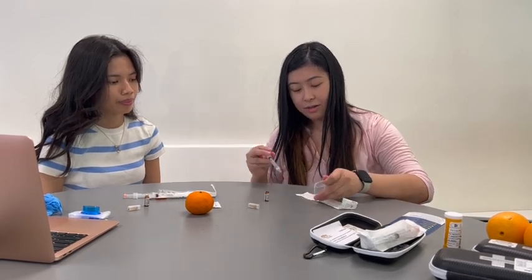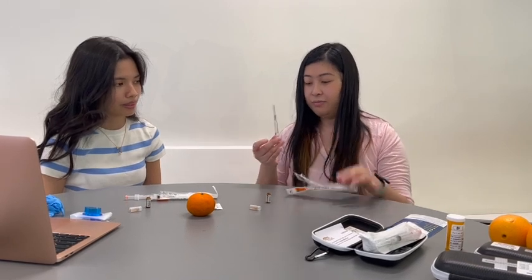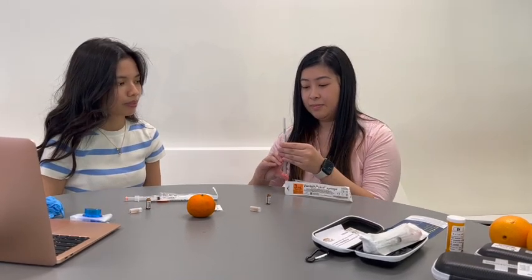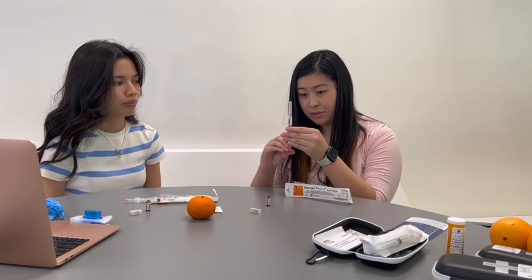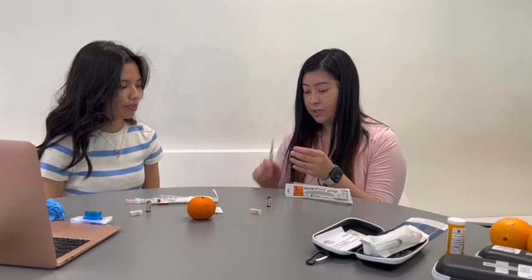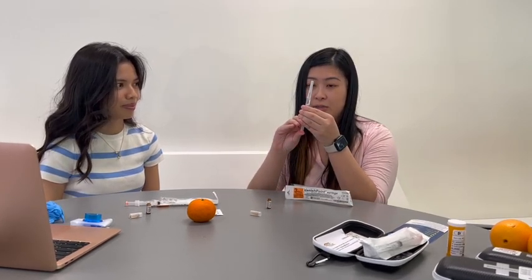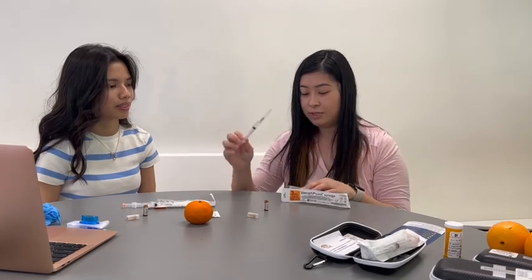So then I would cap it back on like you said. Yes. And then with the air, I would just push it out. And then if there's any air bubbles, which I see, you said to just tap it to get it out. And then once those bubbles are out, just push it out with the syringe as well. Okay, I believe this one's ready to go.